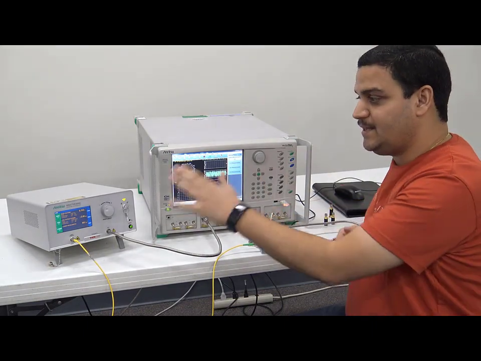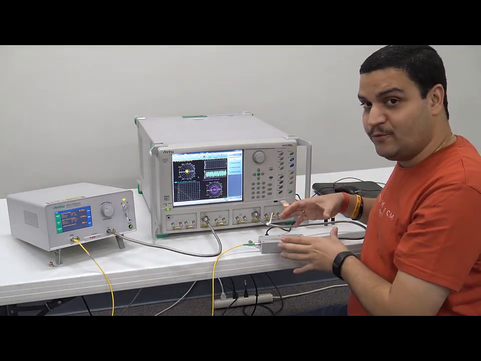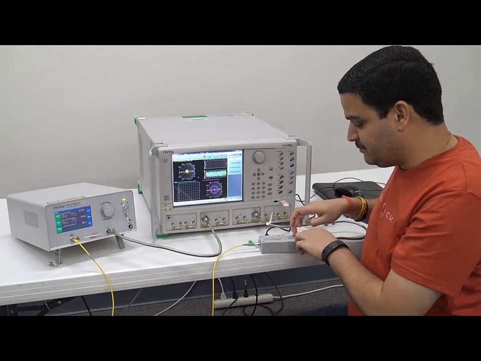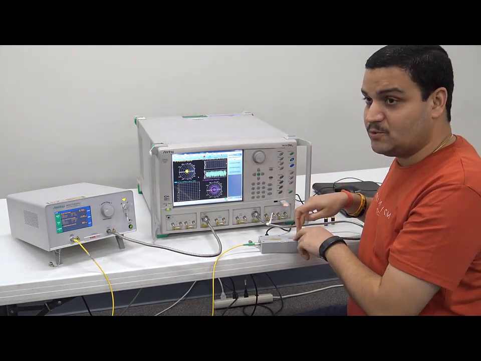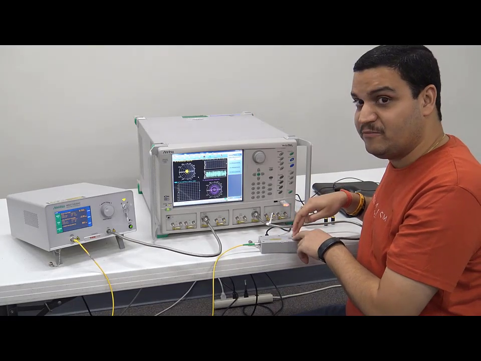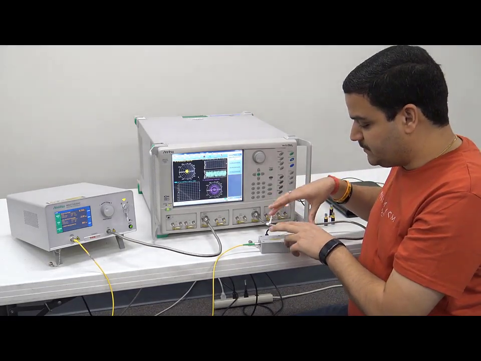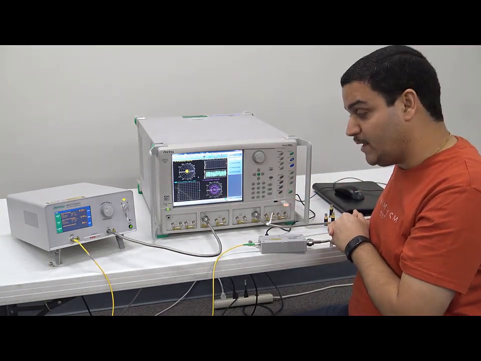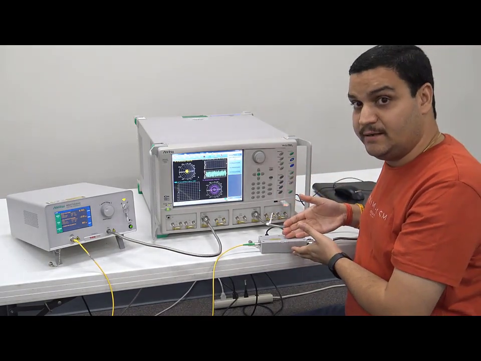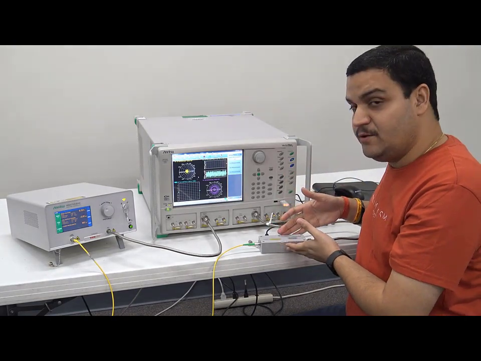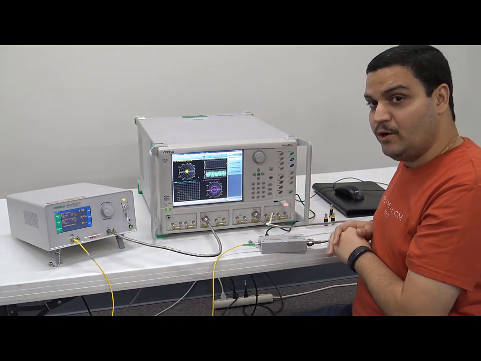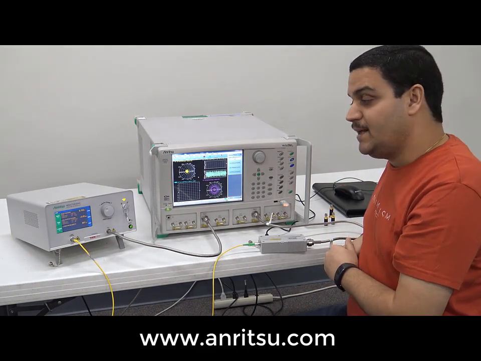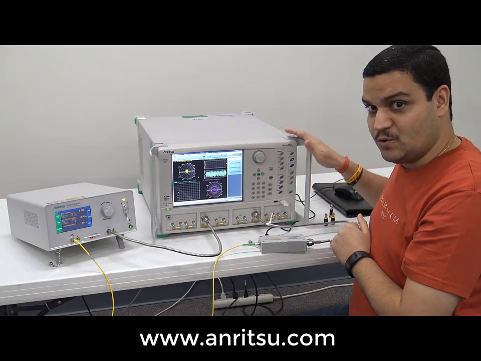Both these things, the EO modulators and the OE photodetectors, come in various configurations. Like this particular photodetector works only on one wavelength, but we do have models in which the same photodetector can work on different wavelengths as well, and they can go up to 110 GHz. So if you want to know more information about this OE module or the EO modulator, please go to our website and check out the Anritsu latest ONA solution.